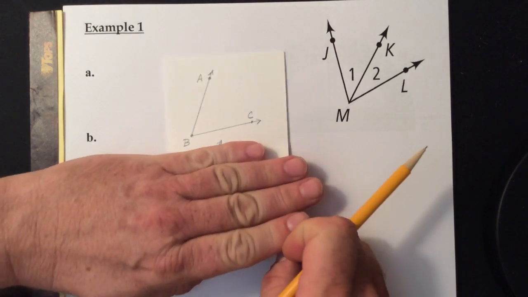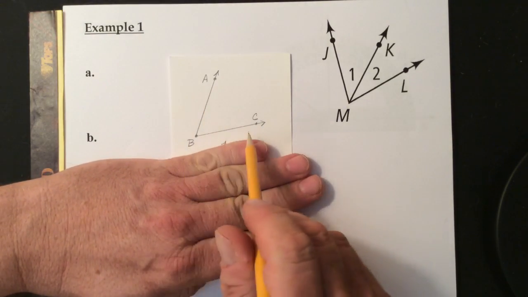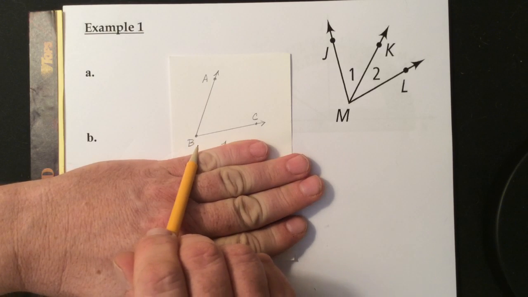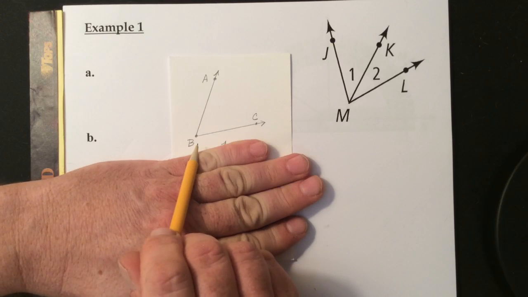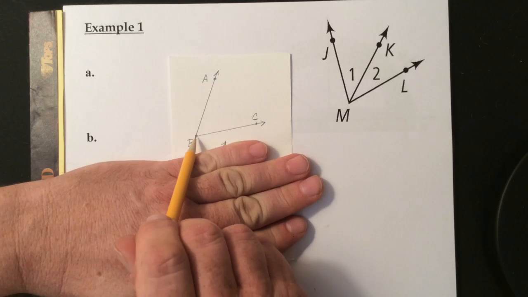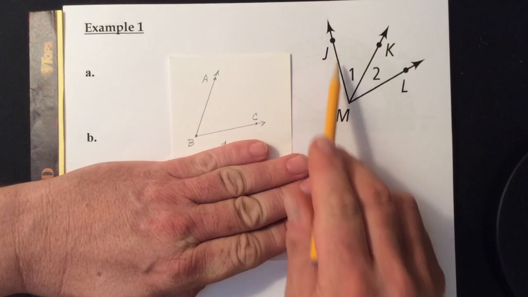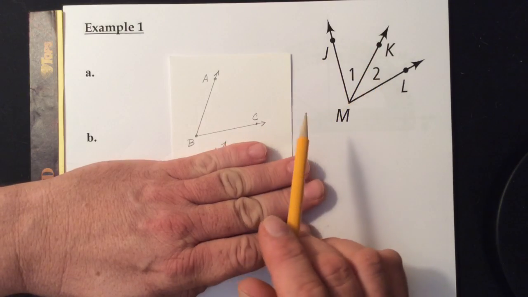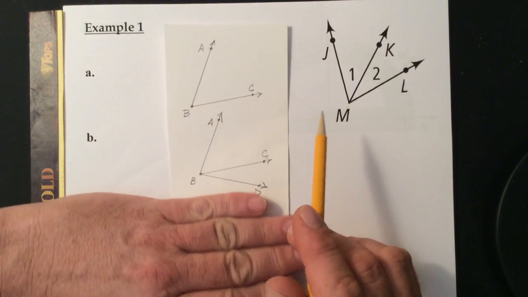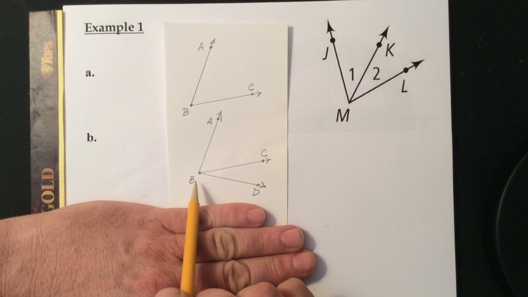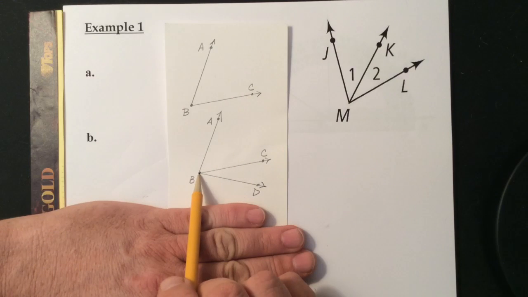If I have an angle, let's say angle ABC, I really don't need to call this angle using 3 letters. I could just say this was angle B. So why do we have to use 3 letters sometimes? That's because sometimes angles have other angles associated with them, and the vertex of that angle is being used in other angles.